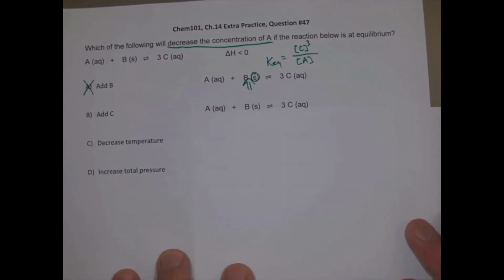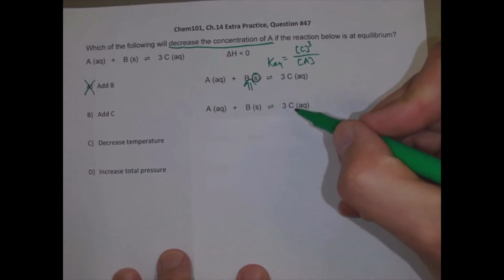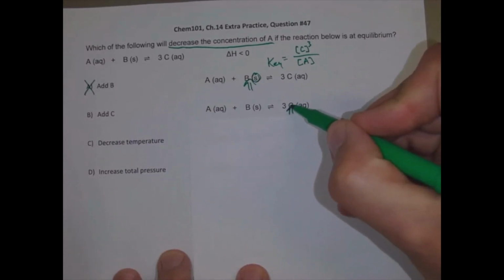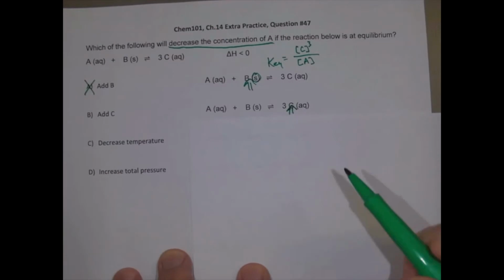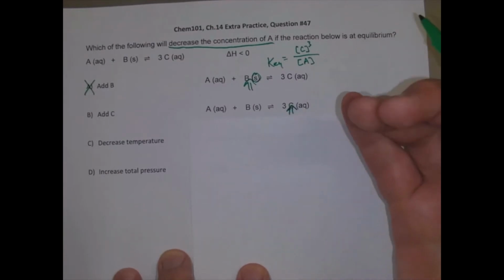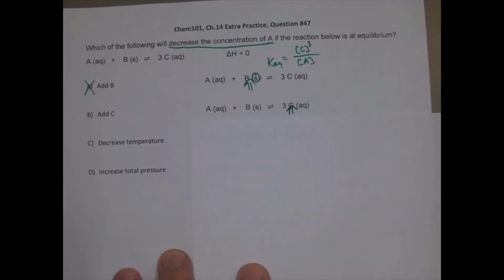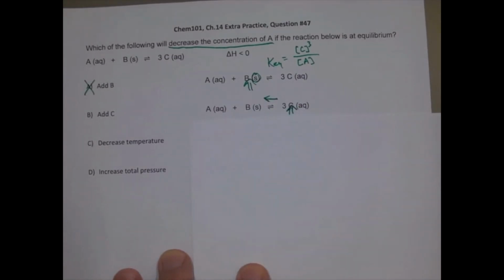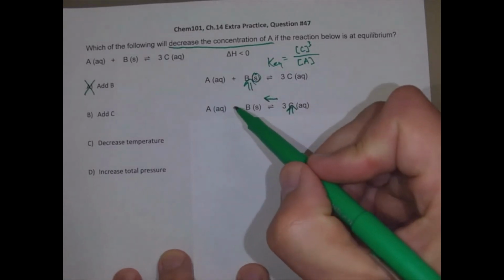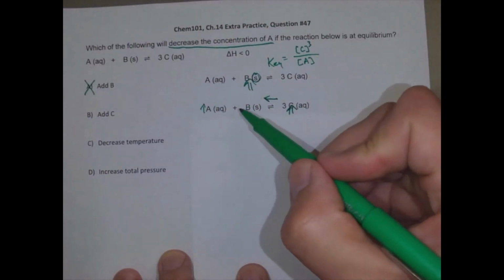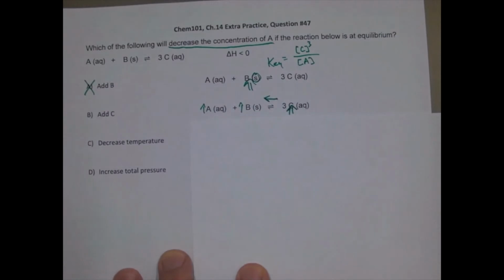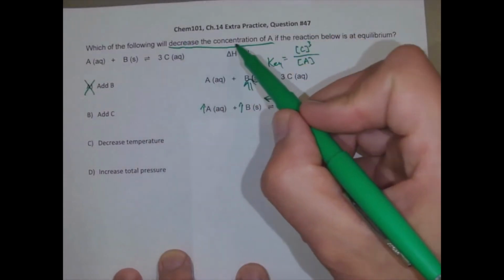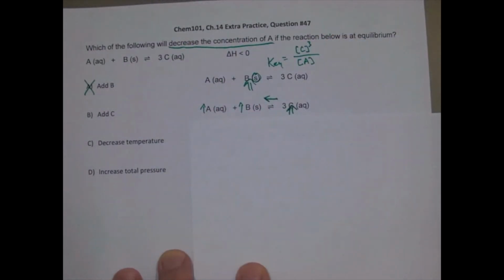Let's think about this one, adding C. Well, adding C would be like stressing this side of the reaction. According to Le Chatelier's principle, if you stress the right side of the equation in a positive way, it's going to cause a shift in that direction. That's going to cause my A to increase as well as my B to increase. So that's not going to decrease the concentration of A, it's actually going to increase the concentration of A. So I can eliminate that as a possibility.